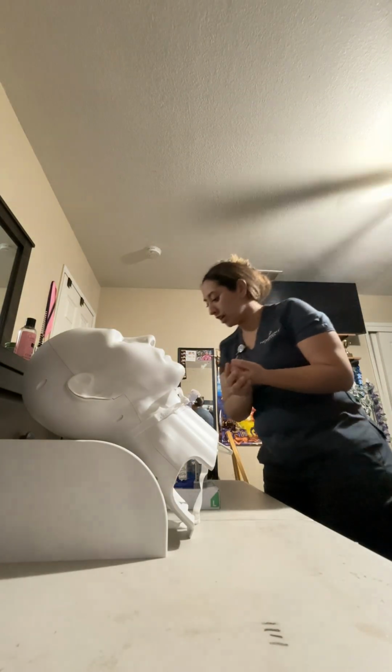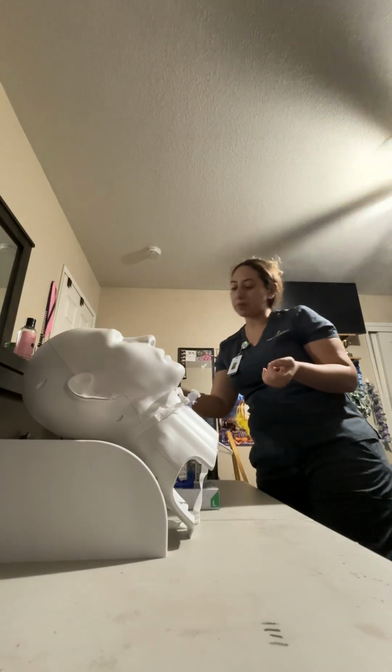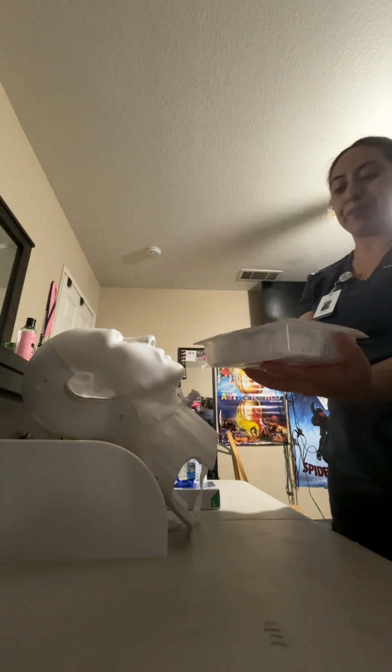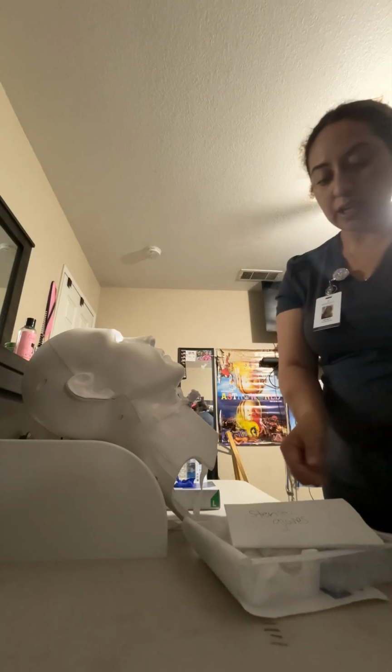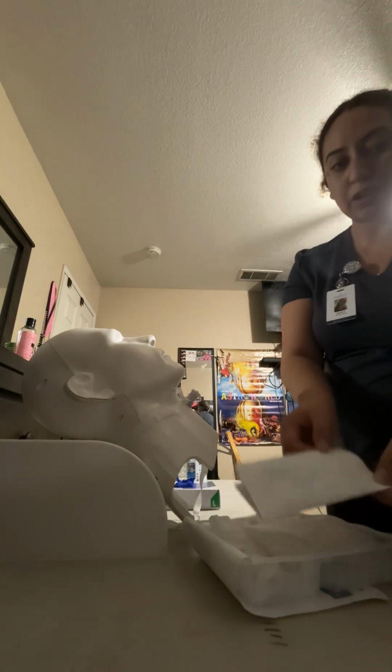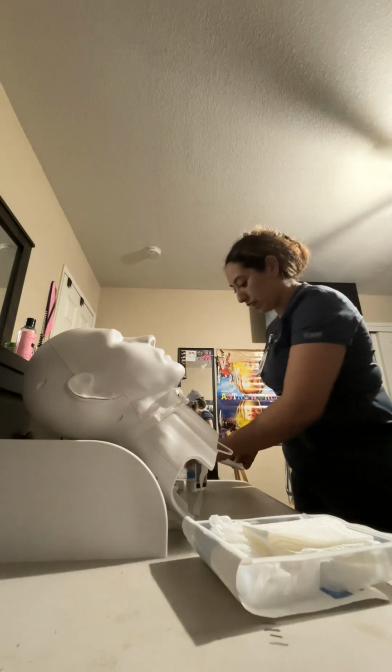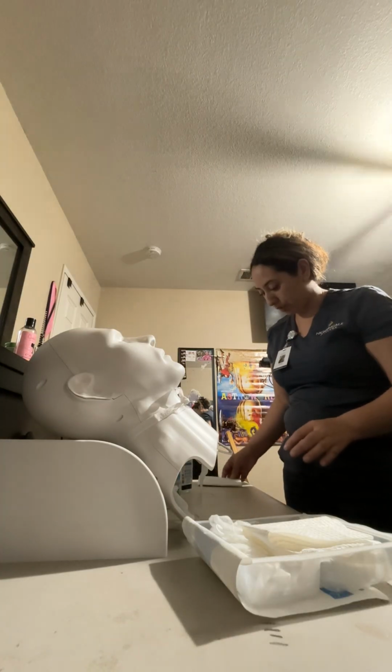So the next thing that I'm going to need for trach care is I'm going to need my tracheostomy clean and care tray. For this, I'm going to open away from me. So I will open away from the body. I'm going to place this down. So inside I have some sterile gloves. I'm going to move those to the side because I will use those at a later time.